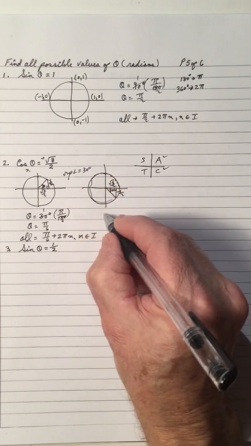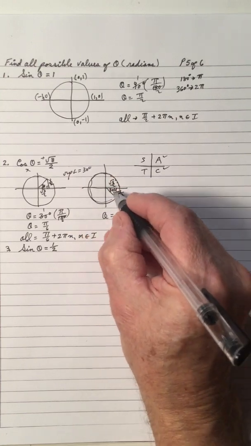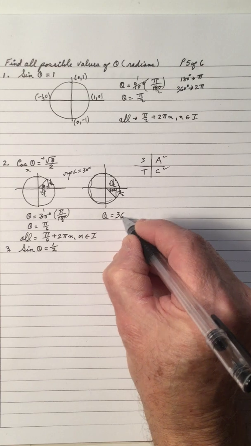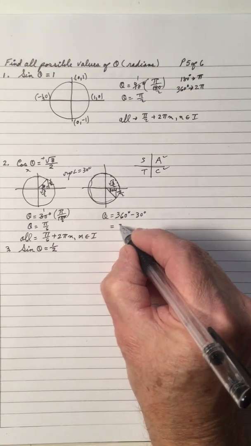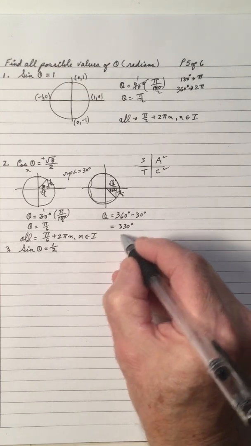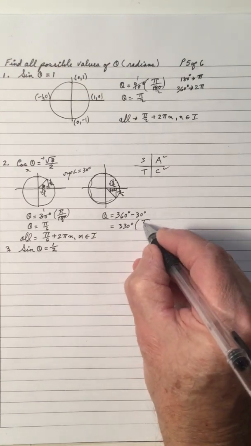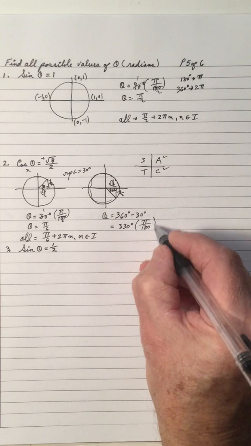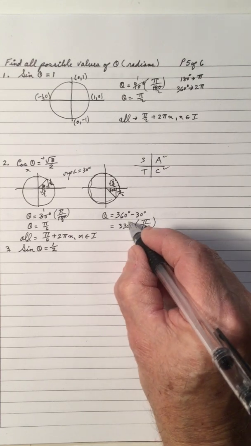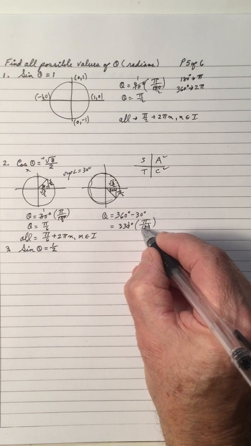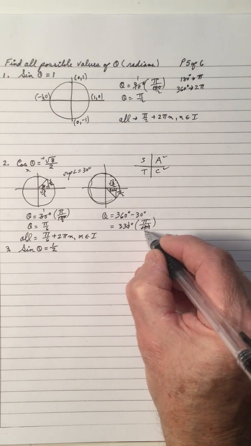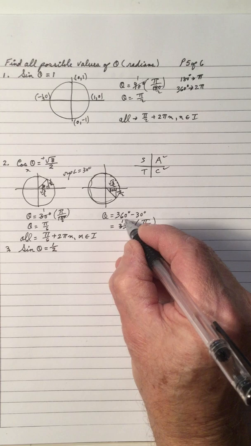And this one here, we got the fourth quadrant, it's all the way around. So let's get the answer. Theta is 360 minus the reference. So that's 330 degrees. And we multiply by pi over 180. And the zeros cancel, divided by 10. 3 into this one goes 6. 3 into this goes 11.